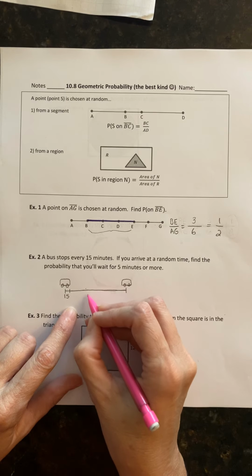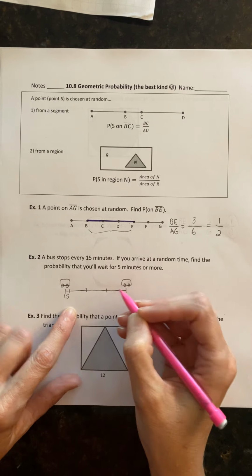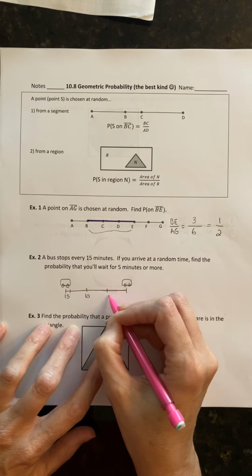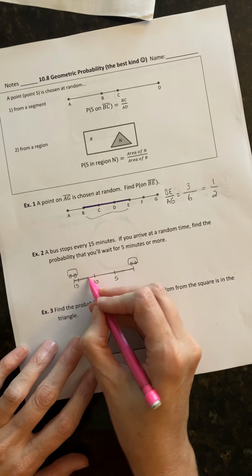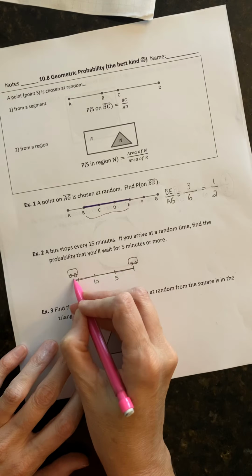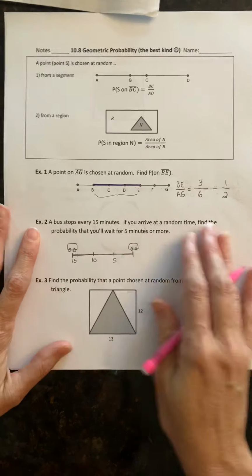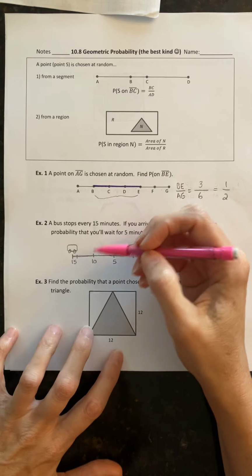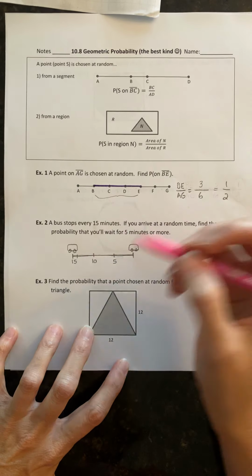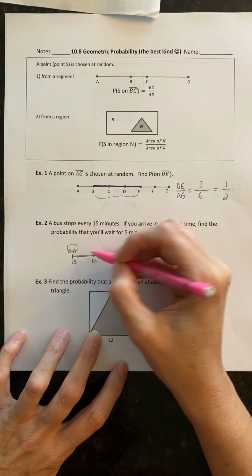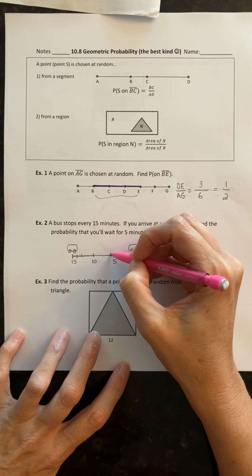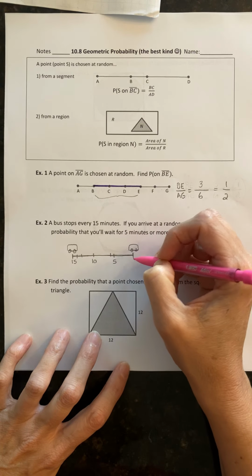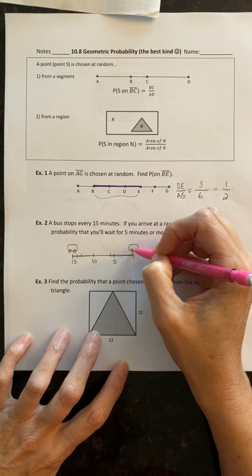So let me split this up into thirds like this, just so we can think about it. Now, you don't have to draw this. There are some of you who would answer this question without drawing this, but you guys know me by now. I draw just about everything. So anyway, these are just arrival times, or wait times. If you arrive here, you're waiting for 14 minutes. If you arrive here, you're waiting for 6 minutes. This is 0, that's when the bus arrives.